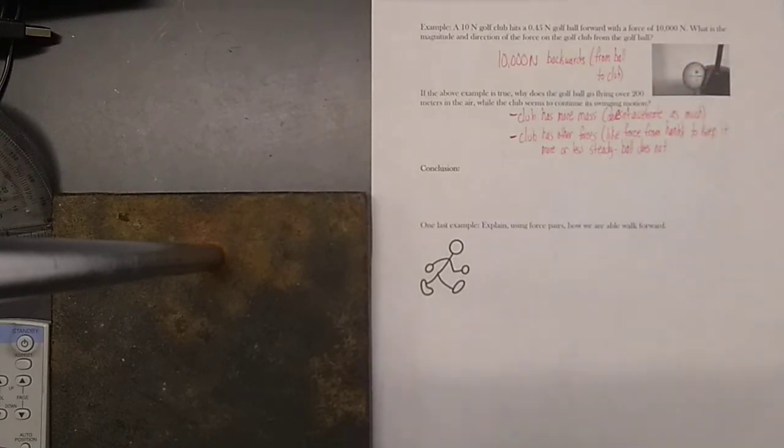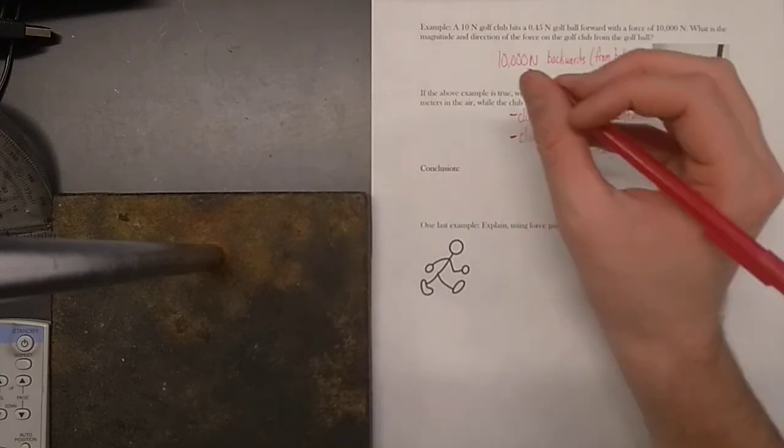The ball doesn't have those steadying forces while the club does. That's why the ball can go flying upwards of 200 yards while the club stays in your hands and continues on its swing relatively without any change. So our conclusion that we're reaching.